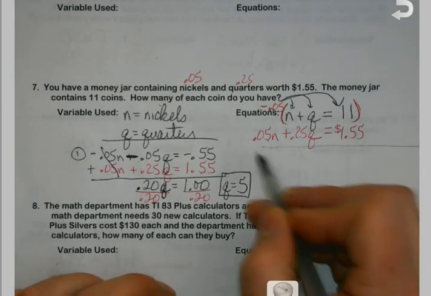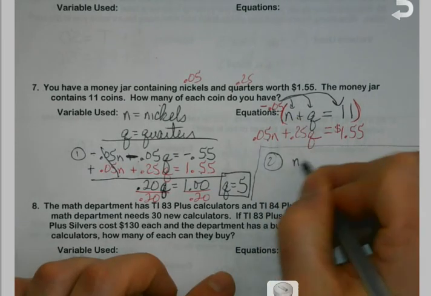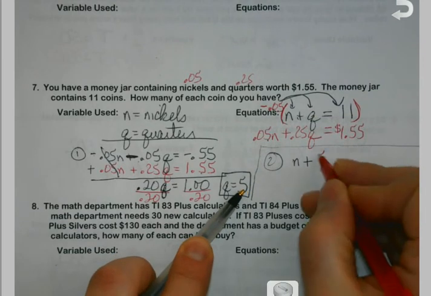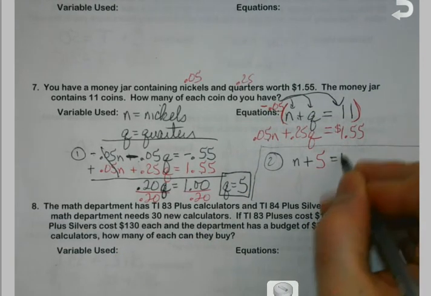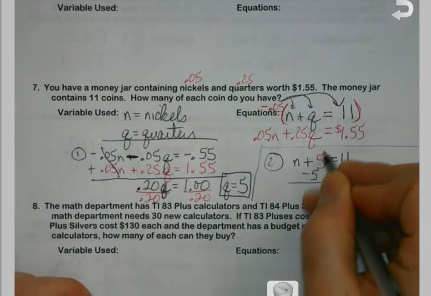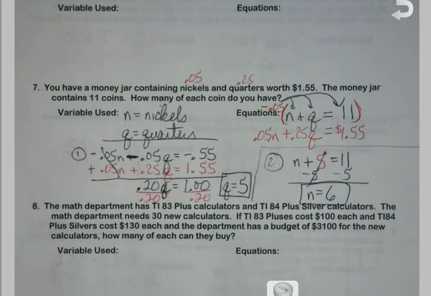And just like we've done on the other ones, if I go back to that top equation, I know what Q is now. It's 5. And it just ends up being a pretty simple one-step equation to figure out how many nickels I've got. And that's just kind of the roll that we're getting onto here in doing all of these.